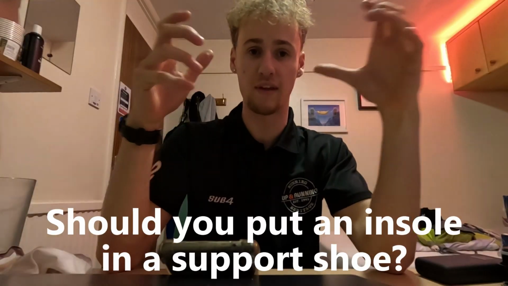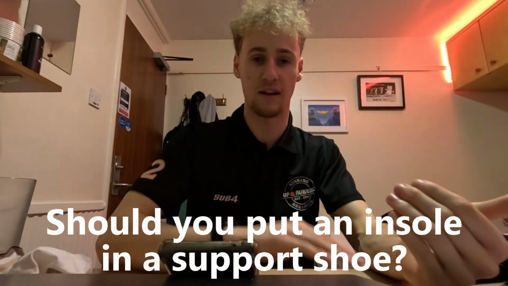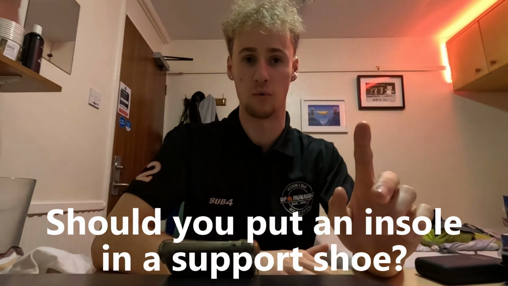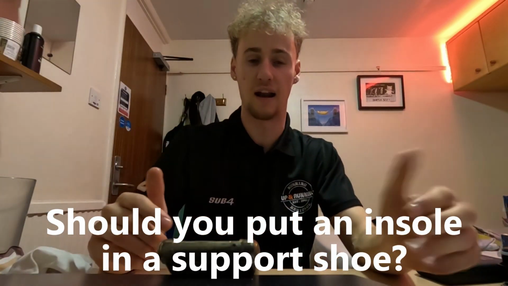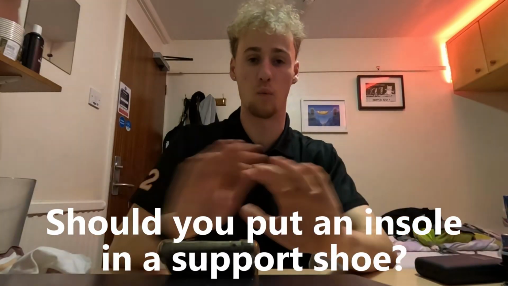Now, if the role of the insole is to help with overpronation, we say don't put it in a support shoe because the support shoe's already got that inbuilt insole pretty much. Unless you've got really, really bad pronation, I wouldn't stack them.